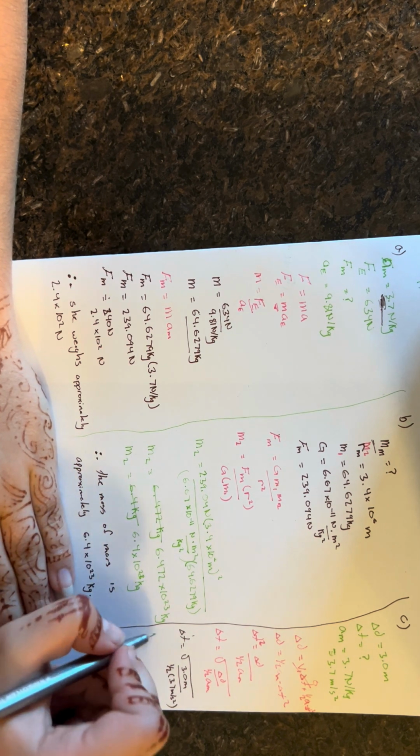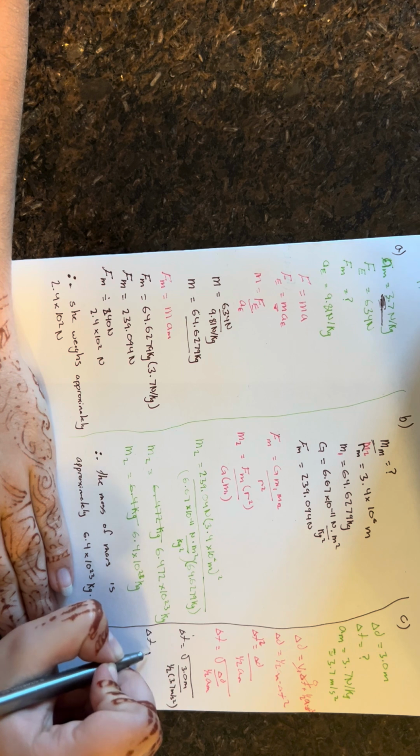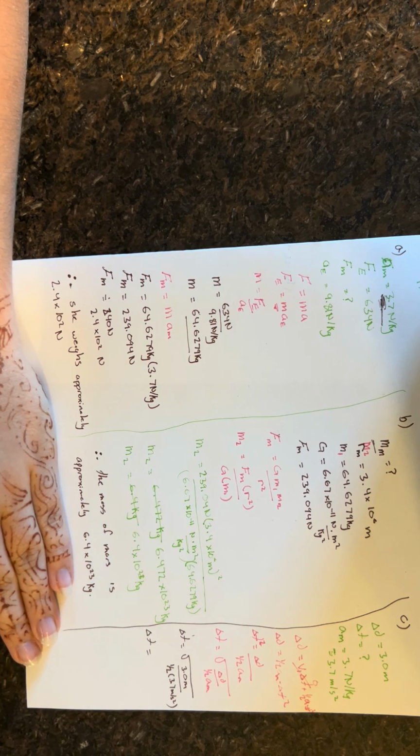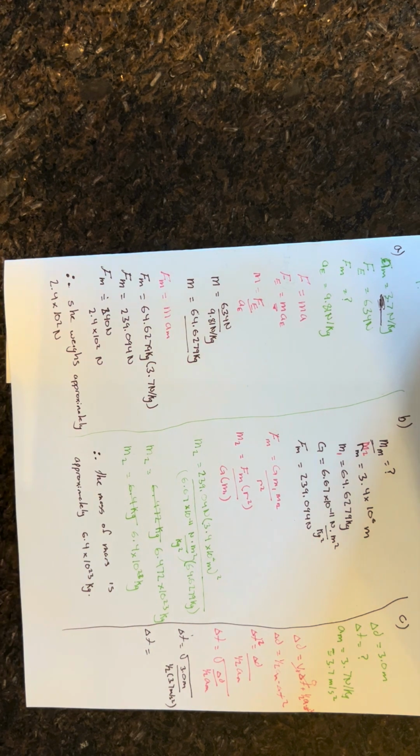Okay, so let me type this into my calculator really quickly: 3 divided by 1/2 times 3.7.